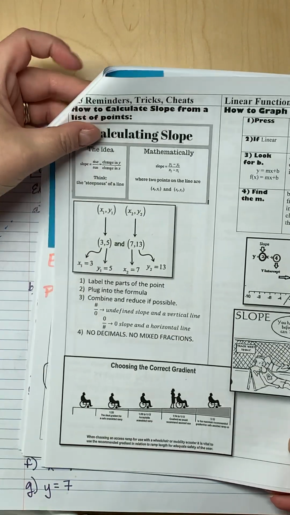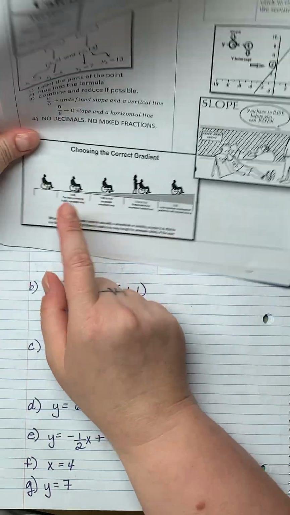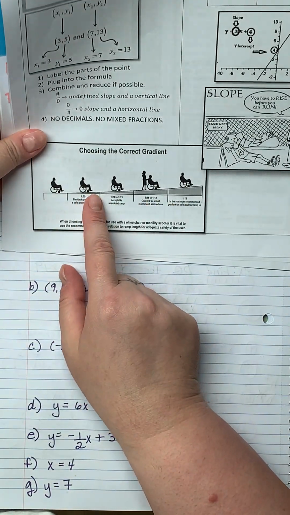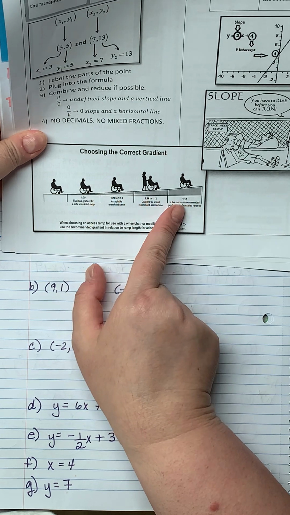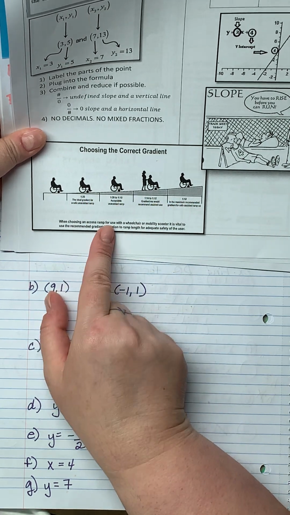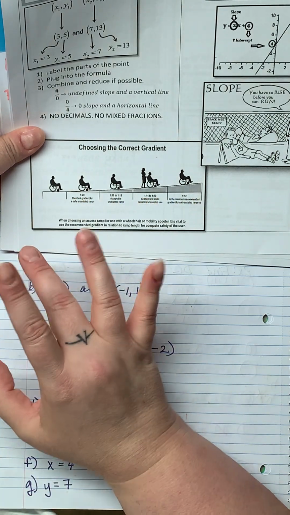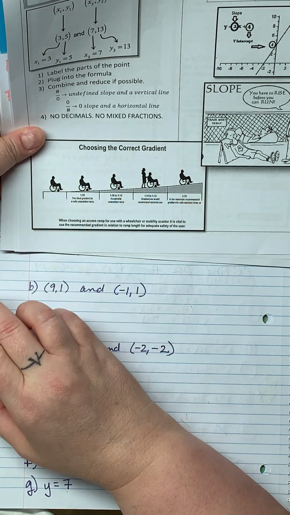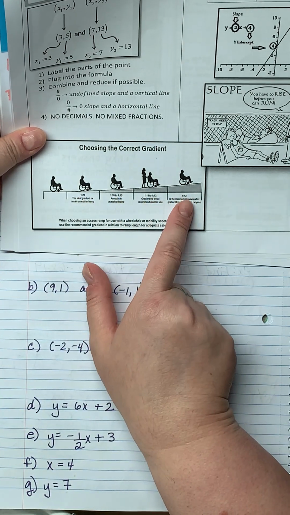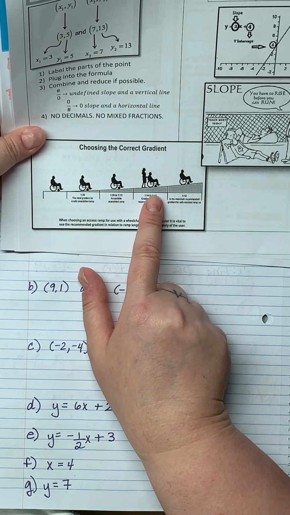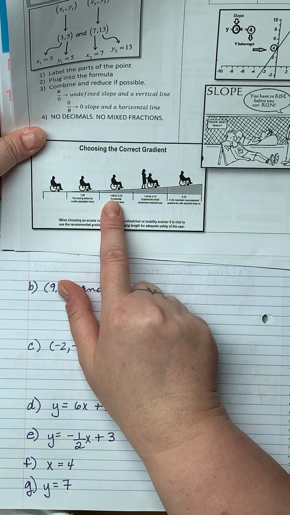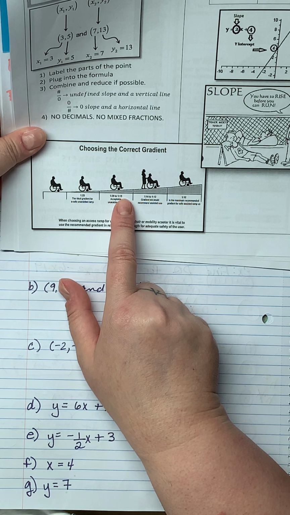If we look at these tricks for 2.3, we use the slope for creating wheelchair ramps. The American Disabilities Act requires wheelchair ramps to be a 1:12 ratio, or 1:4, or 1:20, 1:15.